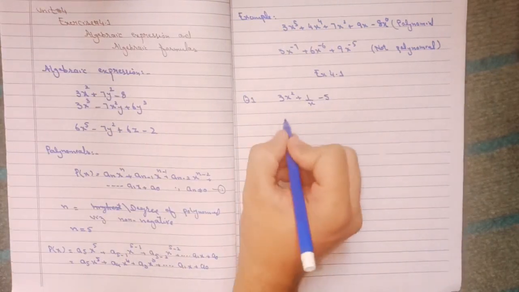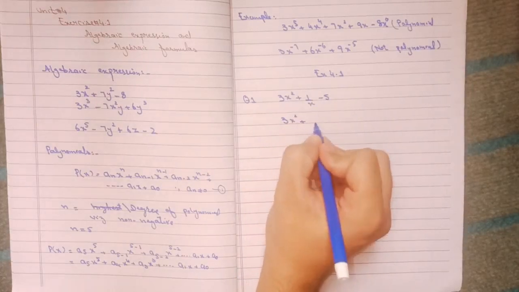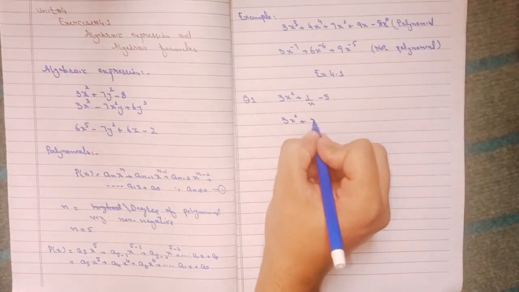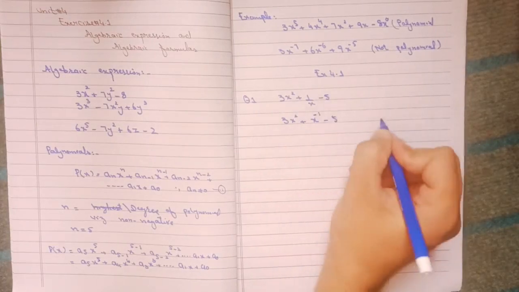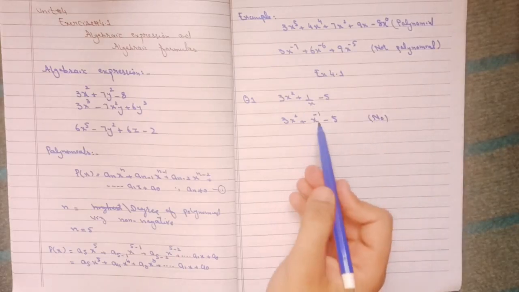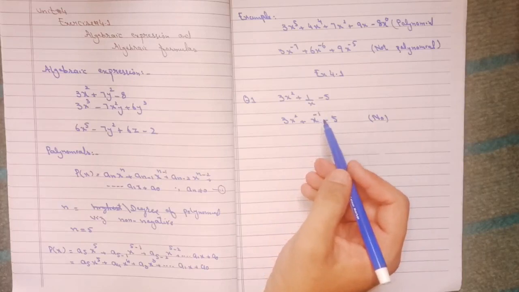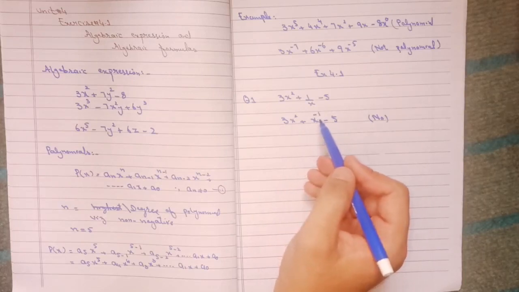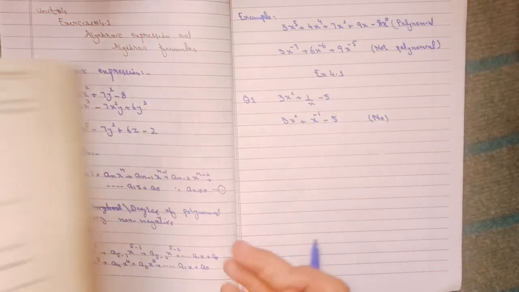So students, this can be written as 3x square, and this 1 over x, when we take its reciprocal using laws of exponents, it would be x power minus 1, minus 5. So no. For a polynomial, the power of the variable should be positive, but here in this case it is negative, so this is not a polynomial. We will say in our answer just no.